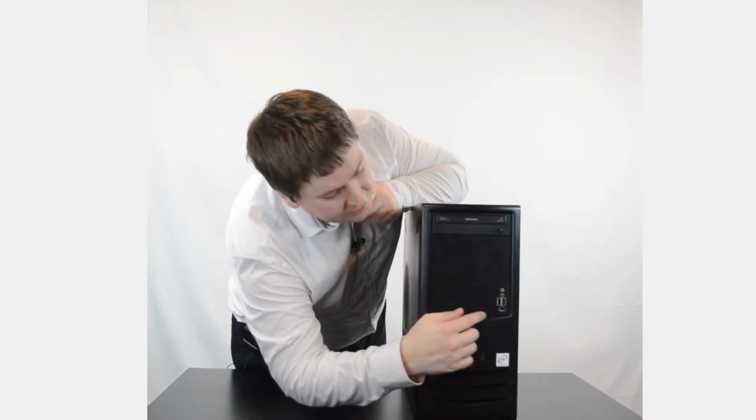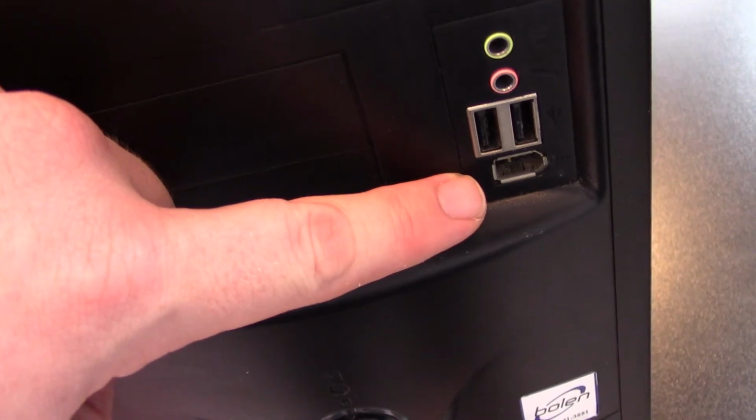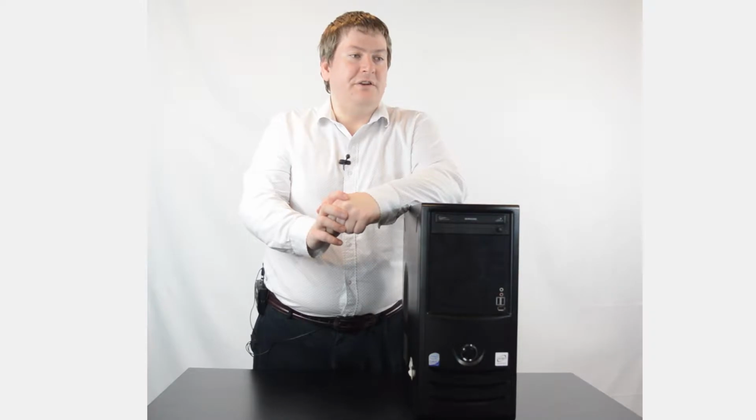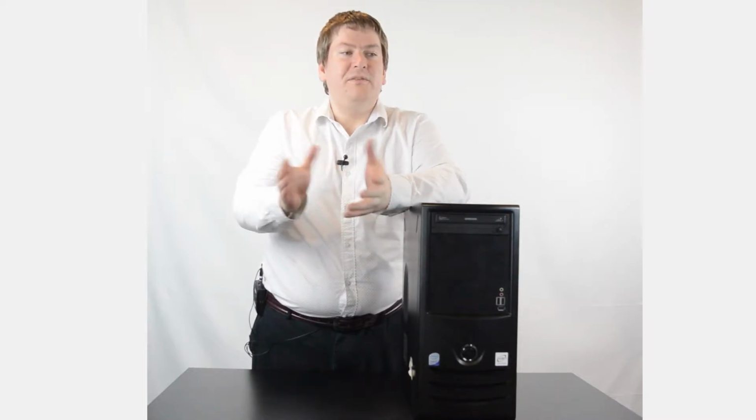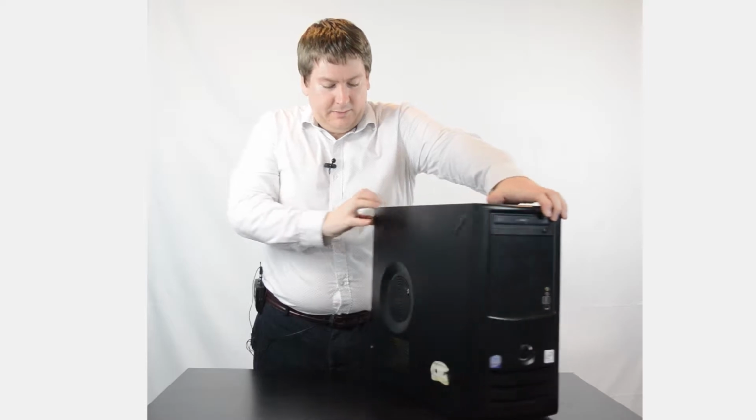Under that, we can see that this is a bit of an older PC. It has a FireWire port. This is starting to become more rare on PCs. It was basically Apple's alternative to USB. It's largely been forgotten about because USB-C is the superior standard. Let's take a look at the back.